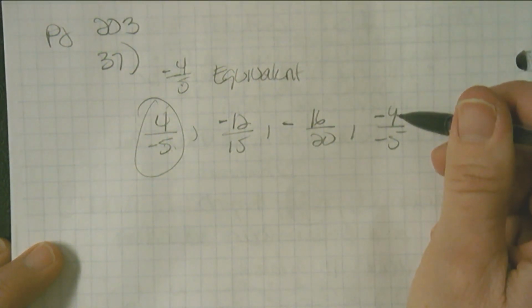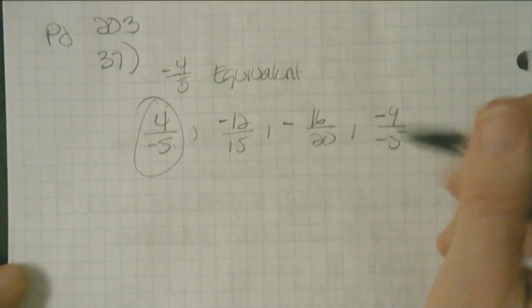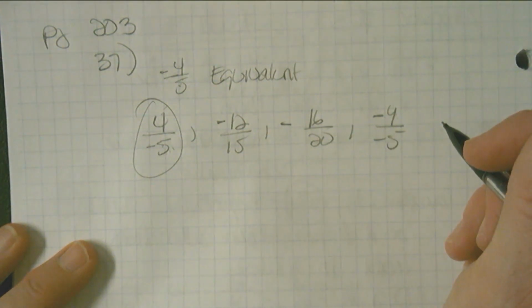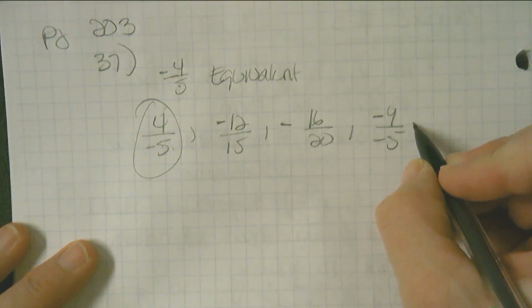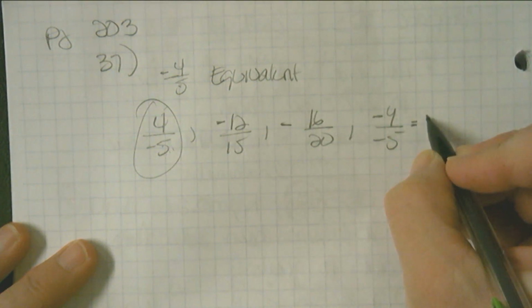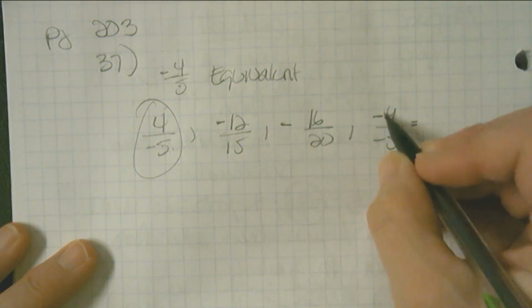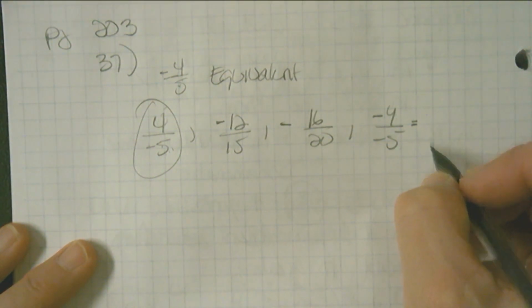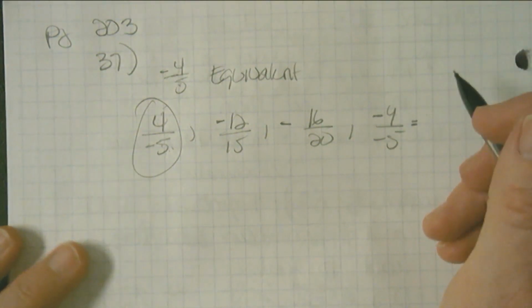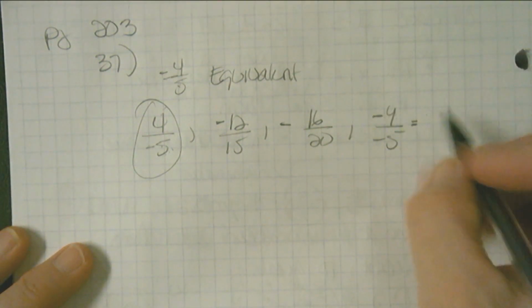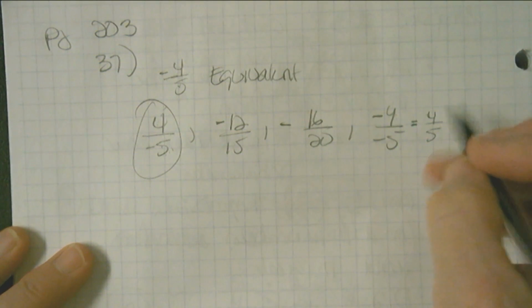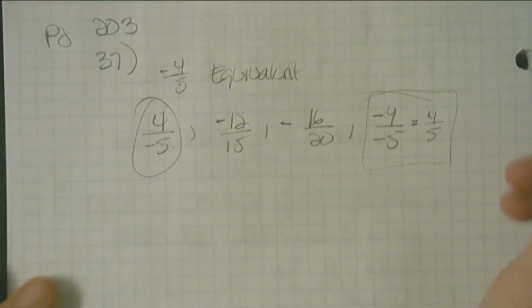We know the very last one can't be. Why? Why is this negative 4 over negative 5 not equivalent to negative 4/5? Addison? But what does this actually mean? Negative 4 over negative 5. If I simplify that, what does that actually equal? Negative 4 over negative 5. Layla? Positive 4/5. This is just 4/5. What's a negative divided by a negative? Positive. So negative 4 over negative 5 is a positive 4/5.